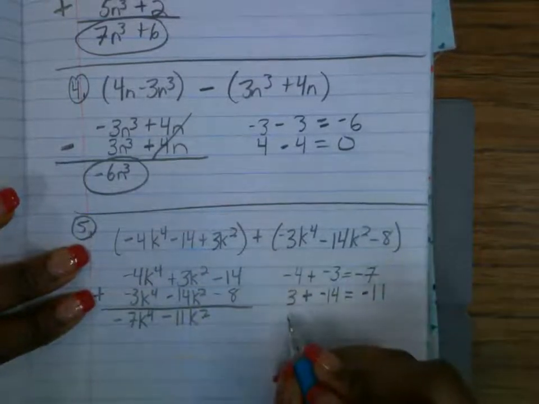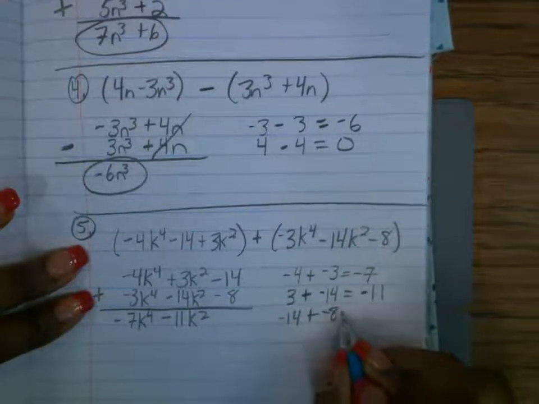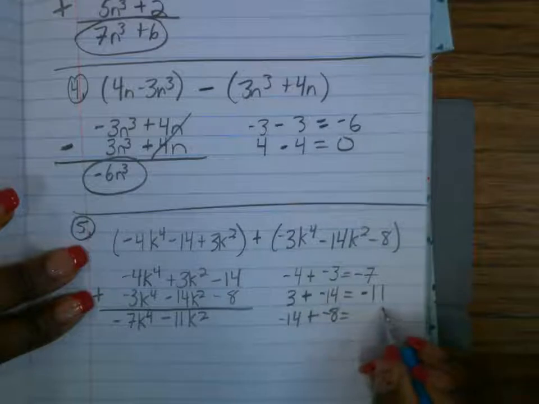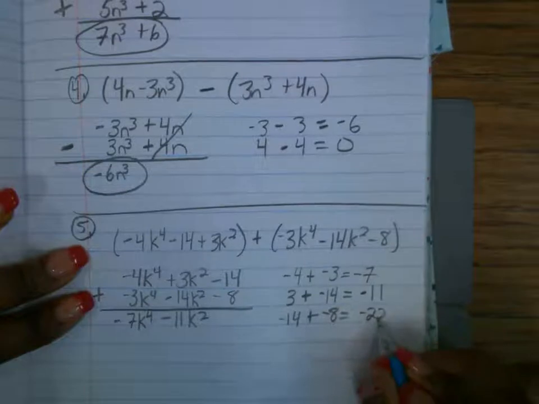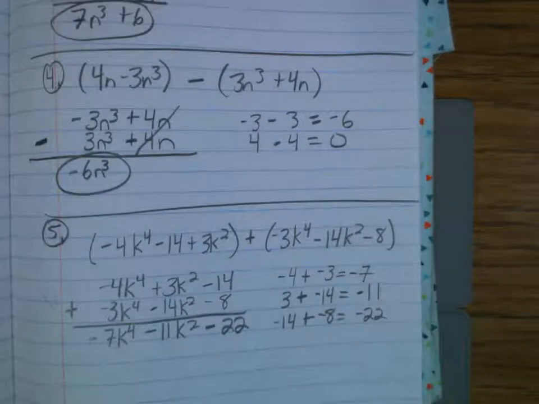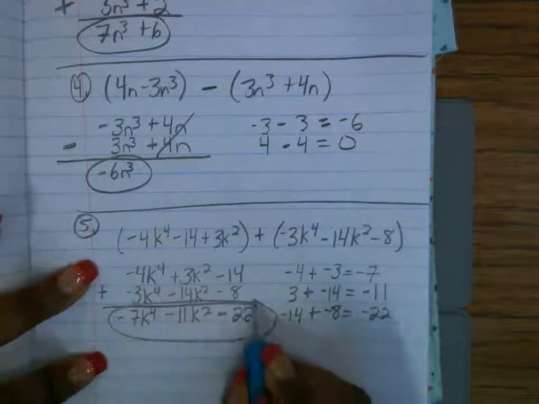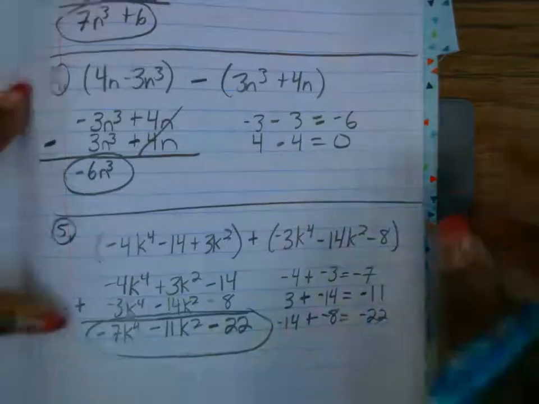And then here you got negative 14 plus a negative 8. What's that give you? Negative 22. Yep. Okay. All right. And so this is your answer here. Pause for the cause. Give you a chance to write that. Number 6, last one.